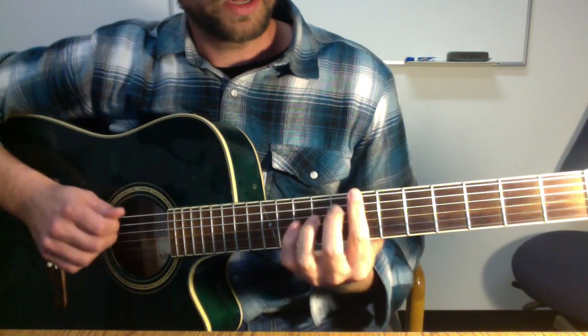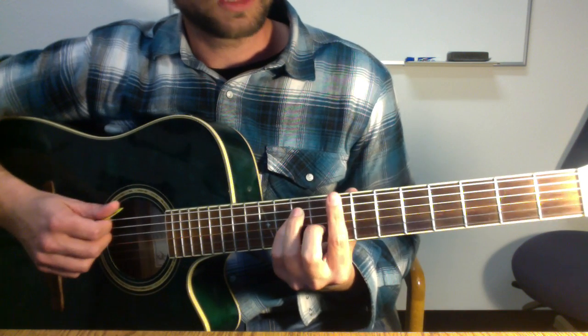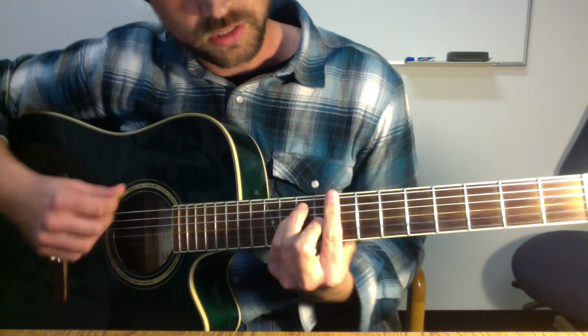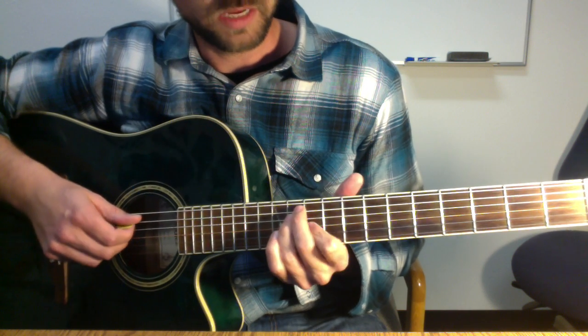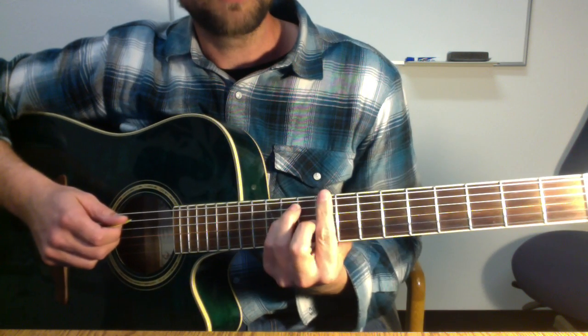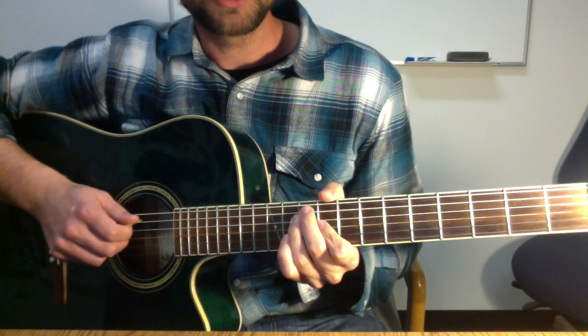So really this is what the practice is supposed to have you doing, to start to see the whole shape even though you're not holding it down. That's really the goal of this exercise. So it's not helpful if you hold the bar chord down the whole time. You actually want to change your hand position.